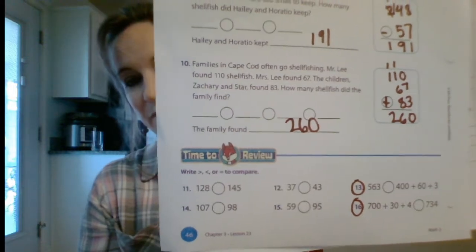On the bottom, the only ones I want you to do are 13 and 16. Again, show Mama. 13 and 16. You do not have to do all of those. Okay? That's a good workout for you. It's good to practice borrowing. It helps you with your facts, and it helps you to remember how to borrow.